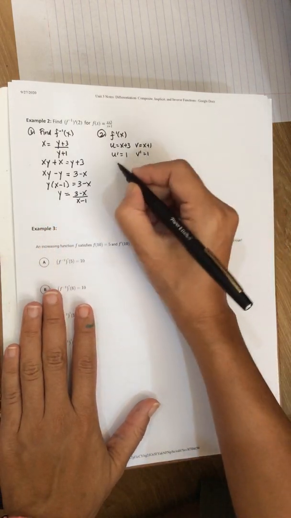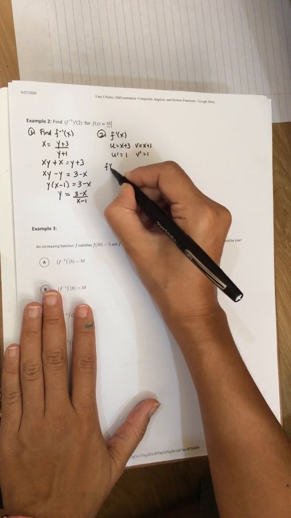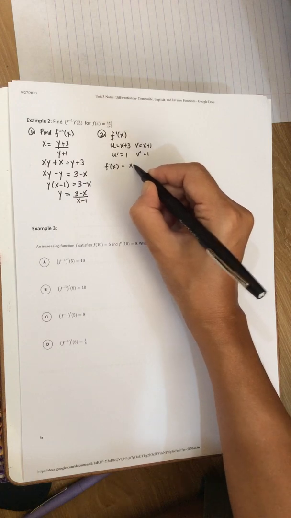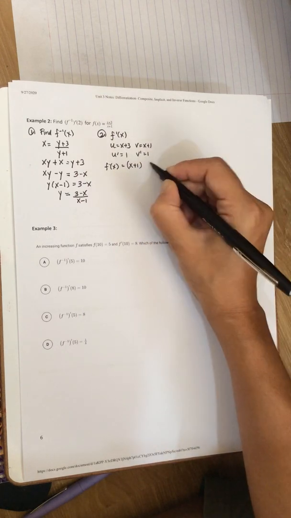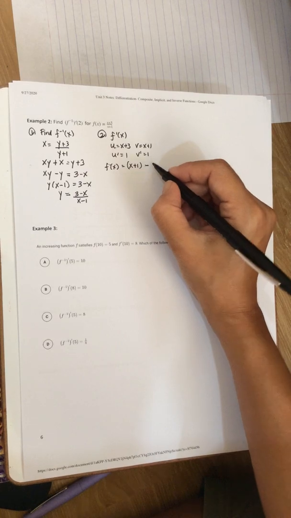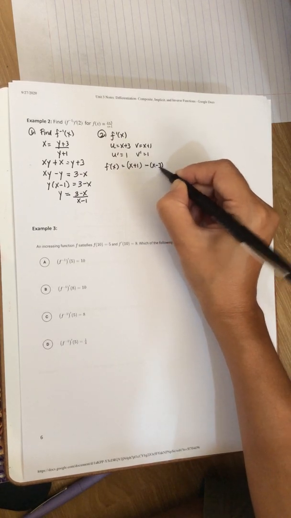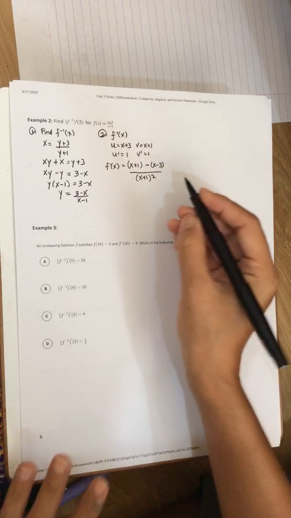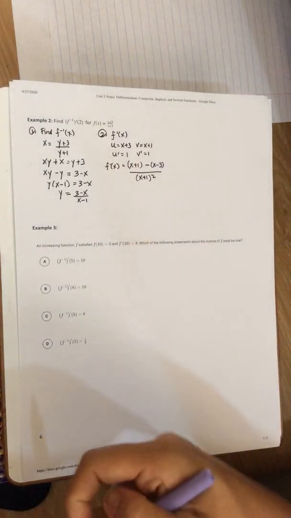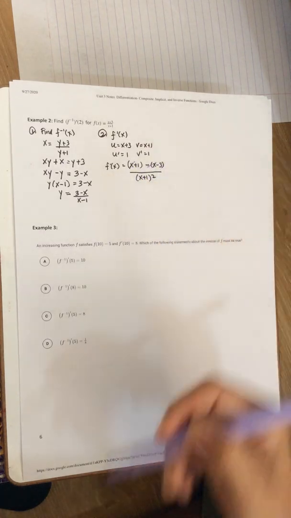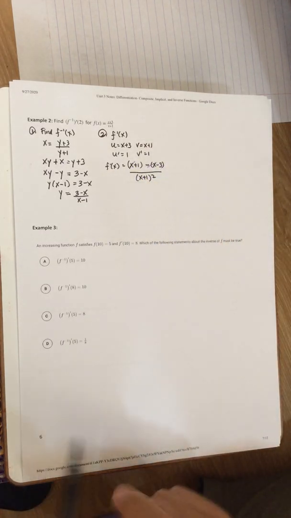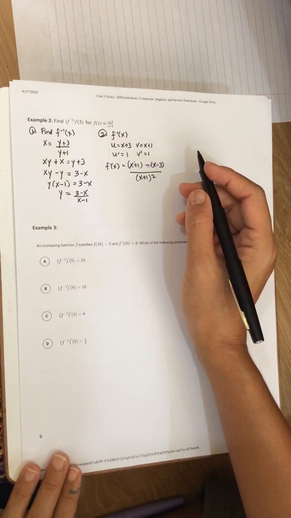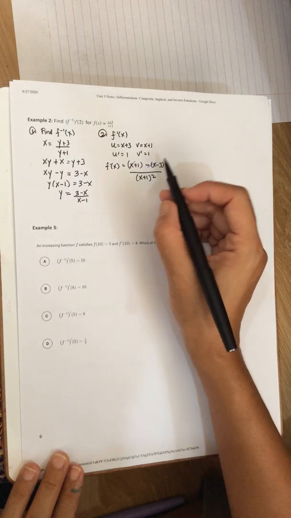So then my quotient rule says that f prime of x equals v times u prime, so that's x plus 1, minus v prime u, well that's x minus 3, all over v squared.